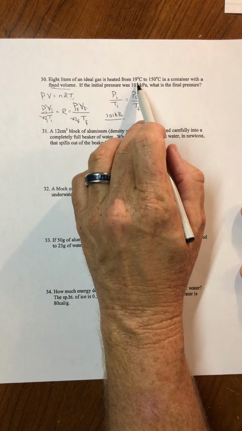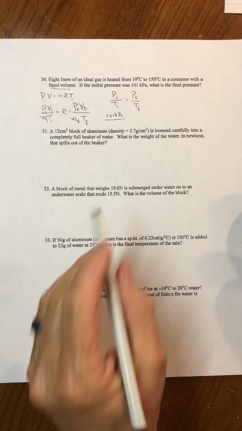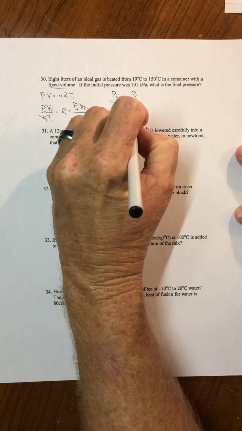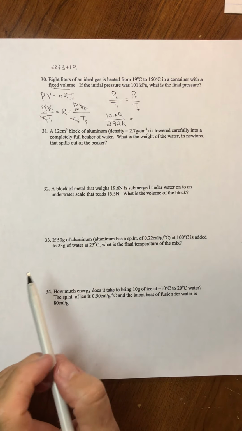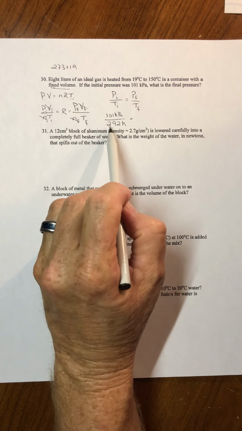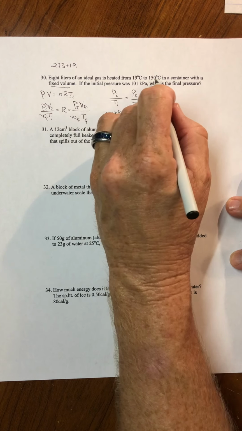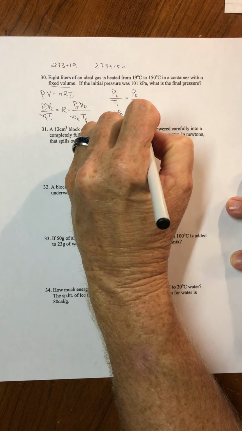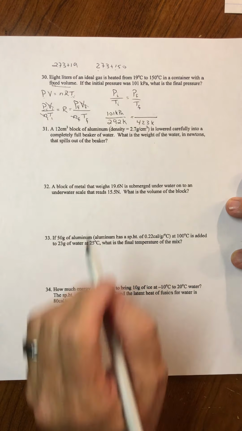So keeping that in mind, this 19 Celsius needs to be converted to 292 Kelvin, because that's 273 plus 19. And when you add that together, you get 292. And then the same discussion for the 150. I need to take the 273 and add 150 to it. And so that's going to give me 423.